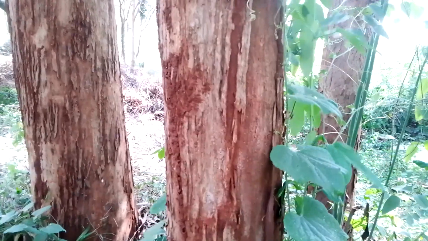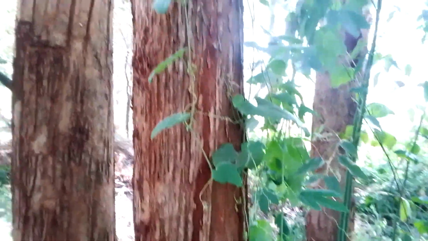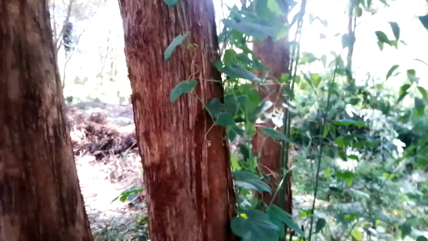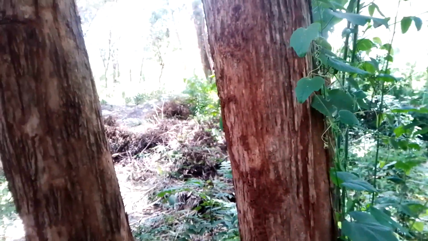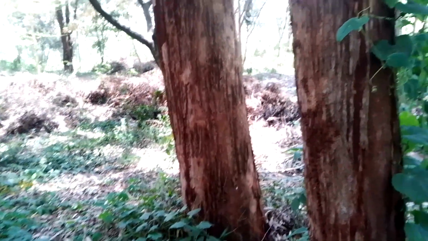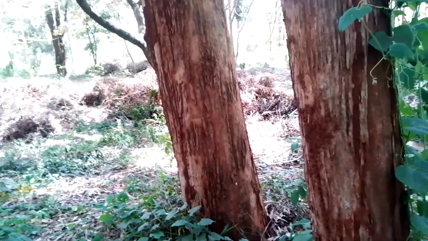As you can see this plant here, it depends on other plants for support as it grows. It's a creeping plant, so it creeps on other plants as it grows. You can see this one is creeping on top of the eucalyptus plant so that it can get support. It seeks light as it grows.